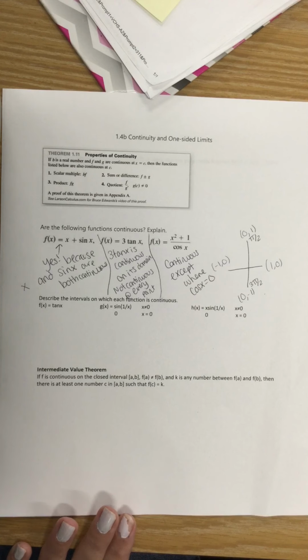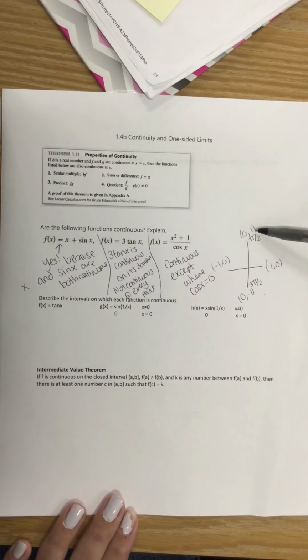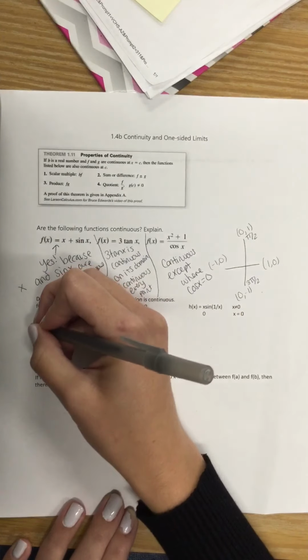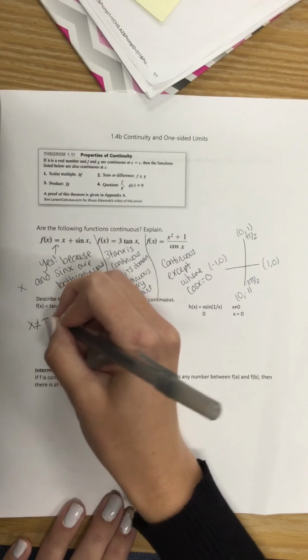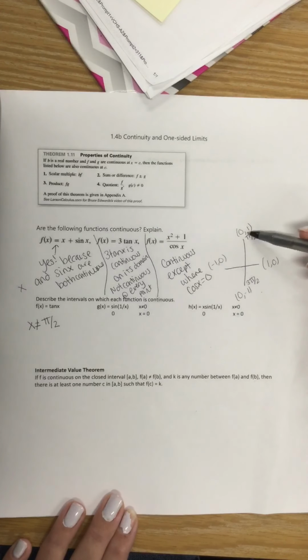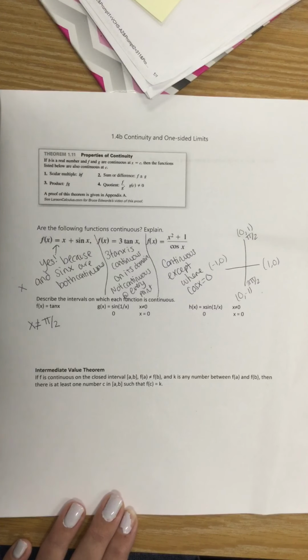Okay, next, describe the intervals on which the function is continuous. So the tangent function is undefined at pi over 2 because tangent is sine over cosine. That's where we divide by 0. So tangent x cannot equal pi over 2 or 3 pi over 2. So that one's not okay.